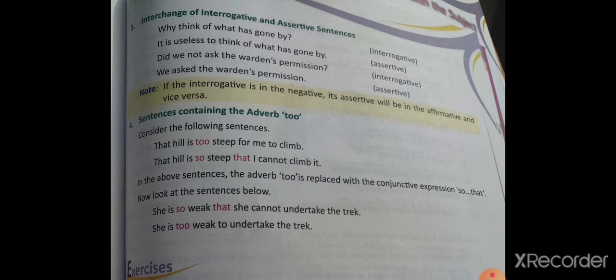Next, in the next sentence we see that so that is replaced with too. We have to know that also. "She is so weak that she cannot undertake the trek." So, "She is too weak to undertake the trek." We'll do the exercise of this chapter, and then we'll understand it more properly. Okay, so let us come on to the exercise.